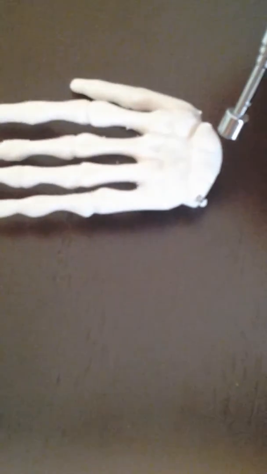Okay, and the radius bone forms the wrist over here, which is the joint. The wrist joint is the forearm.